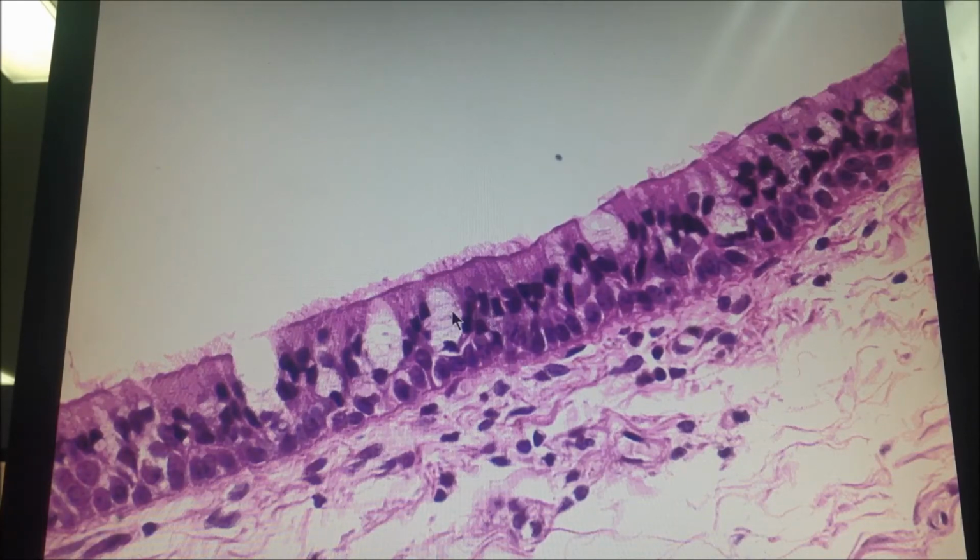بس احنا حكينا لكم last time there is no way to see goblet cells and cilia in a stratified epithelium. So this is obviously a pseudostratified ciliated columnar. This epithelium is found in the respiratory tract. Below the epithelium over here، دائما تحت الepithelium we have connective tissue.